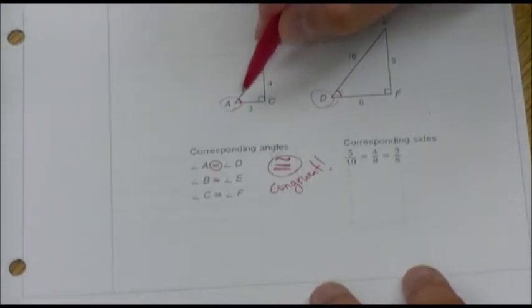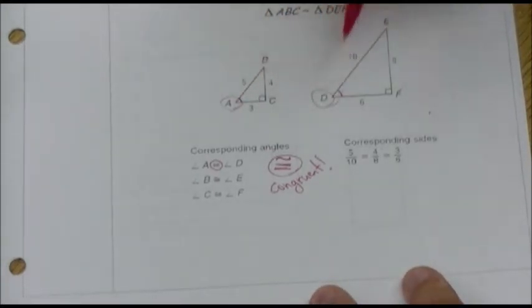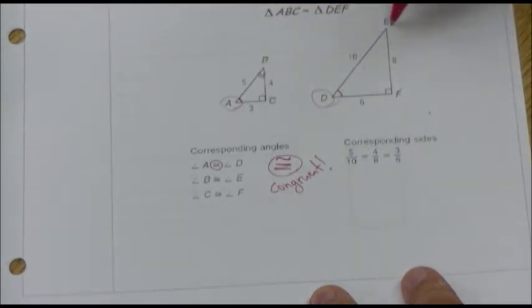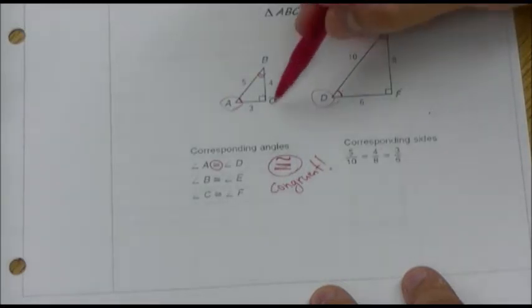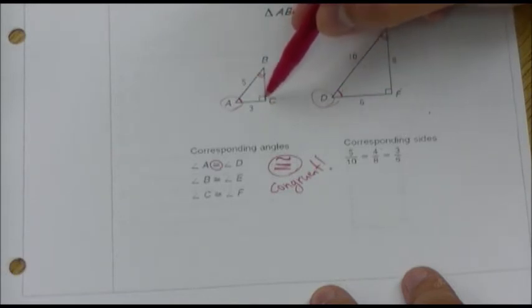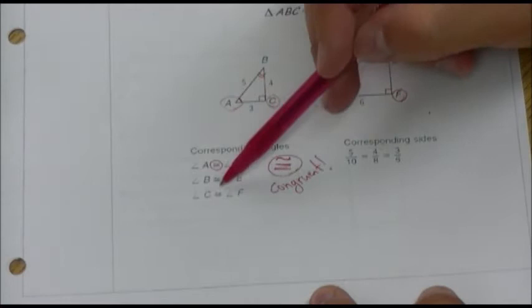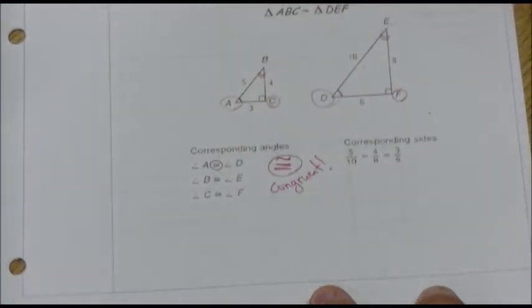So if angle A is equal or congruent to angle D, then angle B would be congruent to angle E up here because they are both in the same location. They are corresponding. And then angle C, we can see it's a right angle, so that's 90 degrees for sure. We know that. And that's in the same location as angle F. So we know that angle C and angle F are congruent. There's my congruent symbol right there.